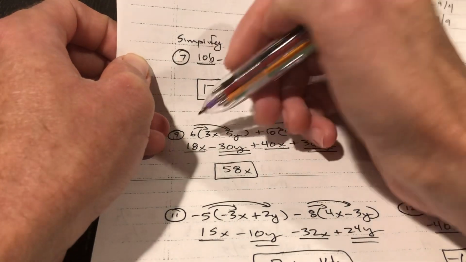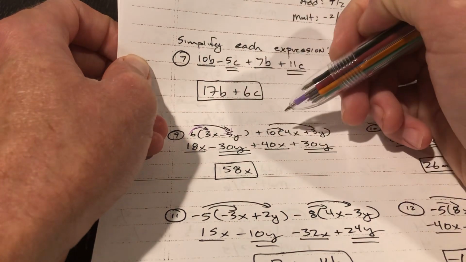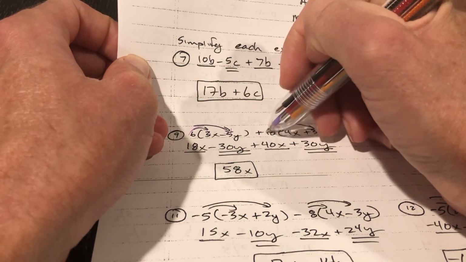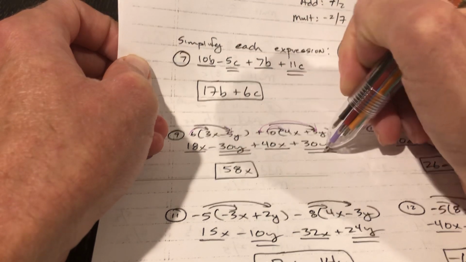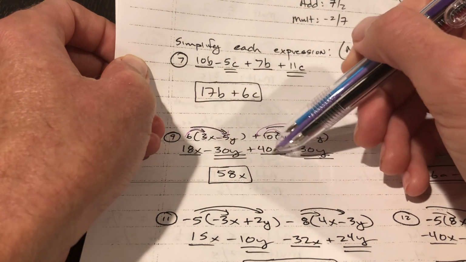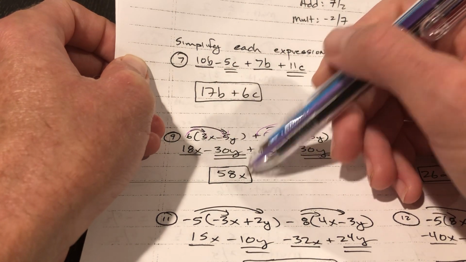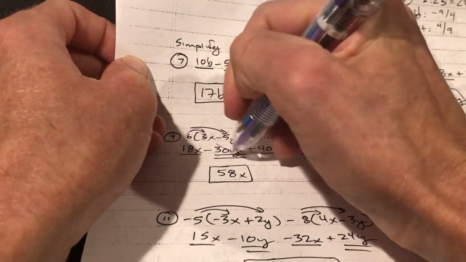All right, do a little distribution. That's 18x. I'm multiplying, minus 30x. I'm multiplying plus 10 times 4 is 40x. Positive 10 times a positive 3y is 30y. Then it just becomes like number 8. 18x and 40x gives me 58x. Negative 30y plus 30y. The y's cancel.